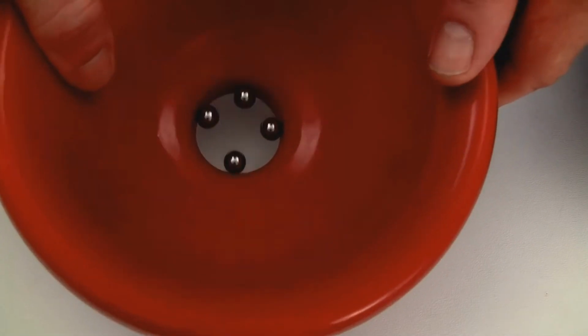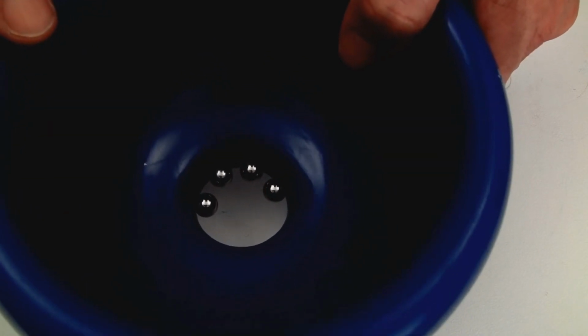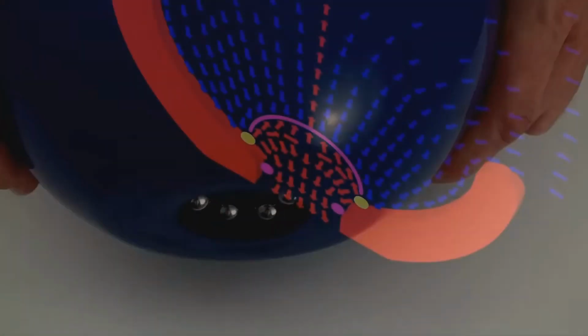The choke ring in the bottom of the blue bowl, or the south magnetic pole, functions exactly the same, except the magnetic polarity of the choked matter is reversed.